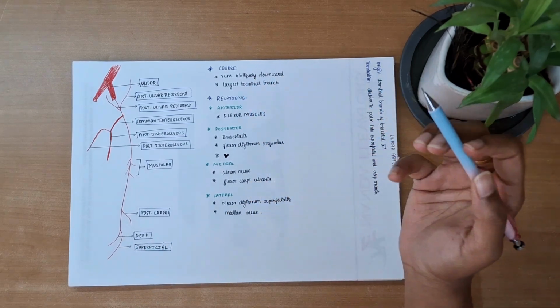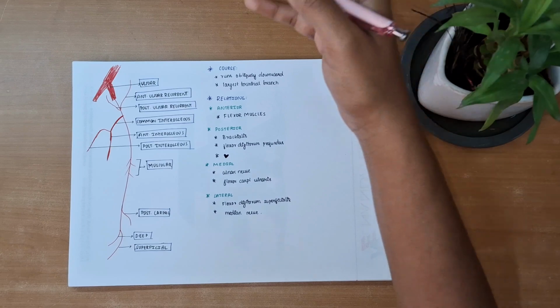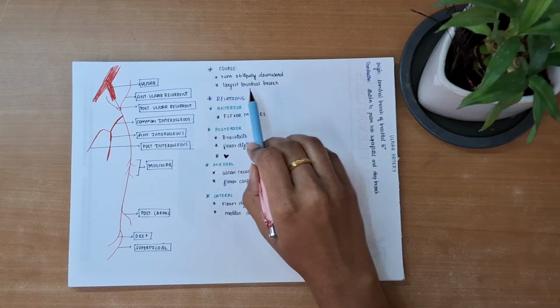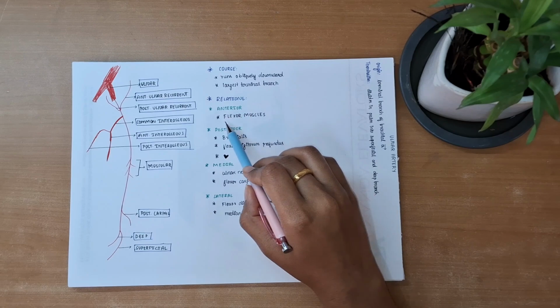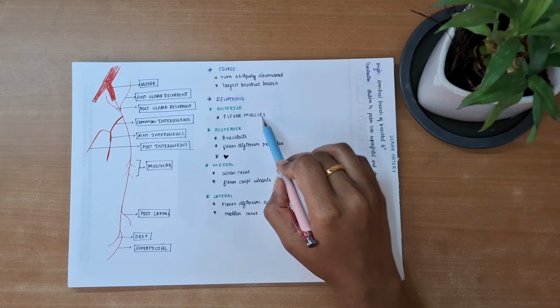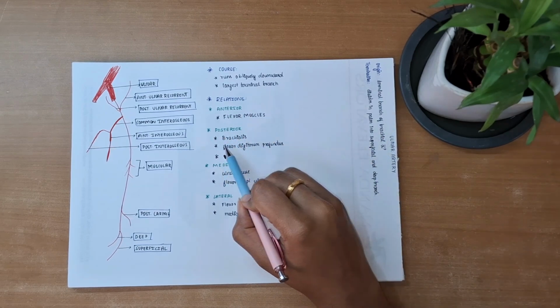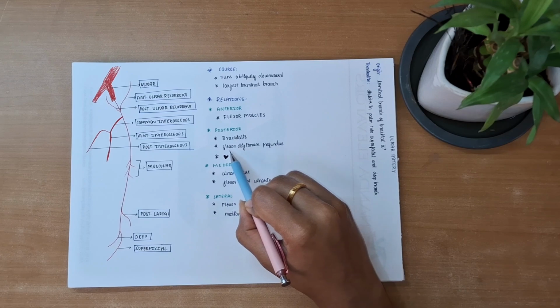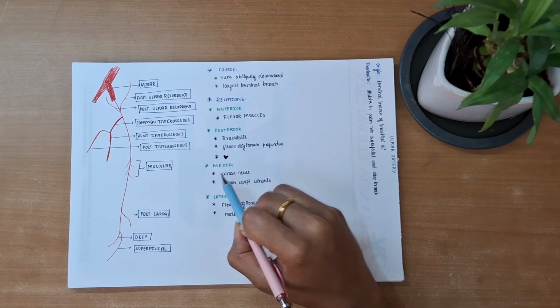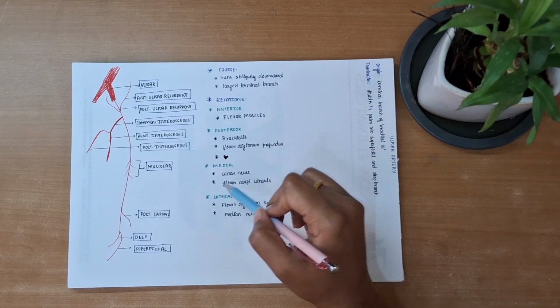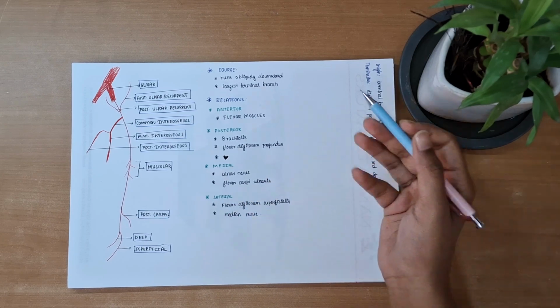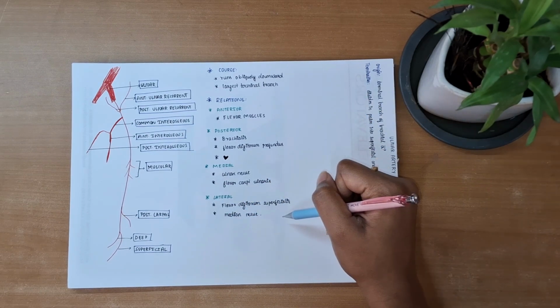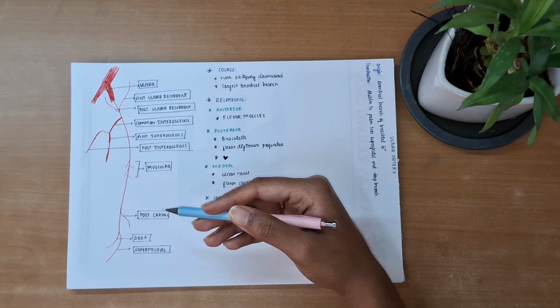The course of the ulnar artery includes that it runs obliquely downwards and it is the largest terminal branch of brachial artery. Anteriorly, it is related to the flexor muscles, posteriorly brachialis muscle and flexor digitorum profundus, medially ulnar nerve and flexor carpi ulnaris, laterally flexor digitorum superficialis and median nerve. Let us look at the branches of the ulnar artery.